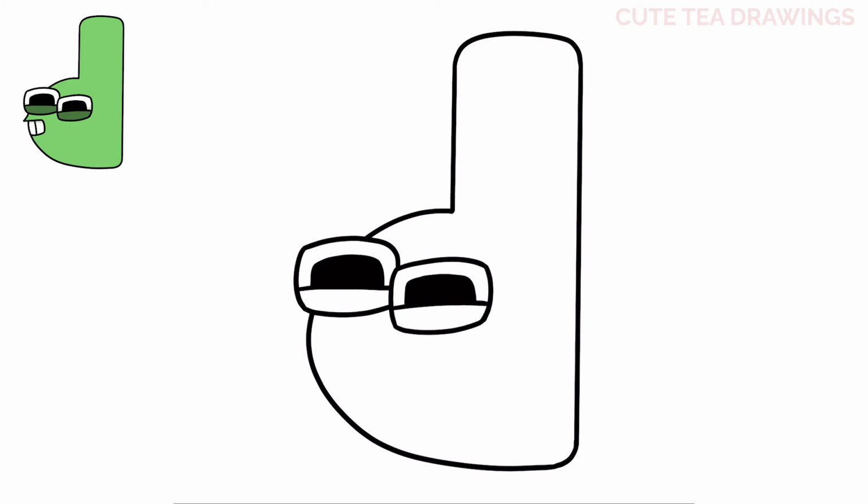Next, let's hop down and draw the mouth. Underneath the left eye, let's draw a curve down. Then bring it in. Curve it down again. And back out.